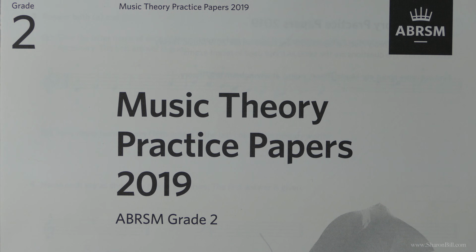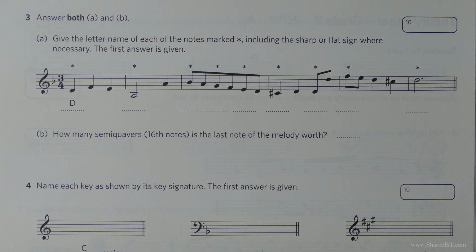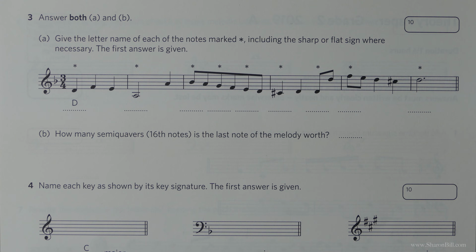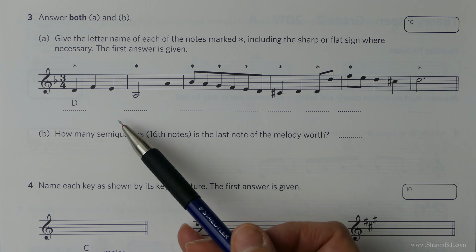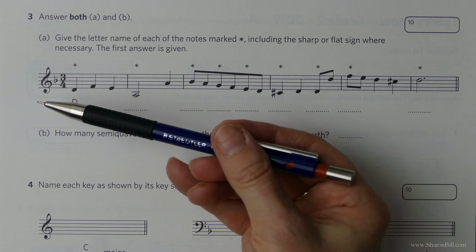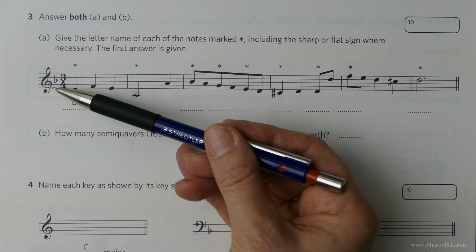So if you turn with me to page 4, we're going to look at question 3 first of all. Question 3 begins by asking us to give the letter name to each of the notes marked with a little star. Just beware that we're in the treble clef, and so it's worth just having a look.